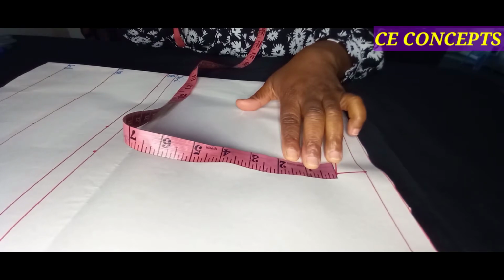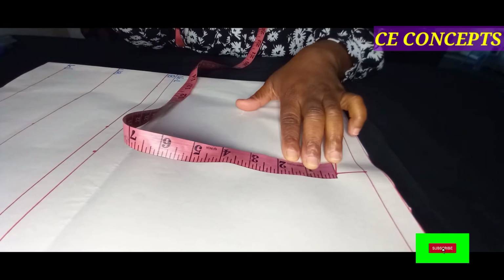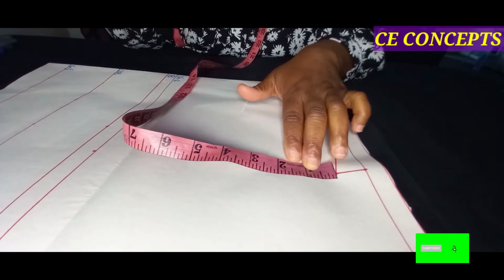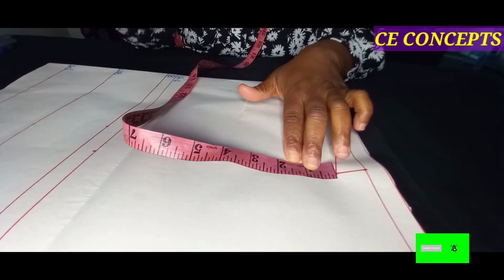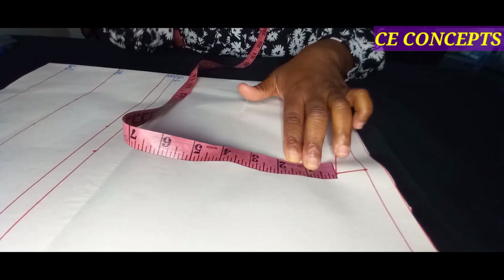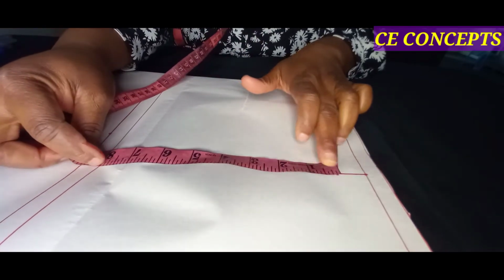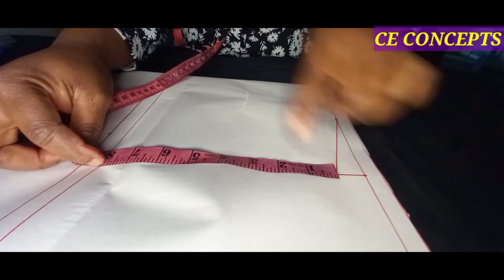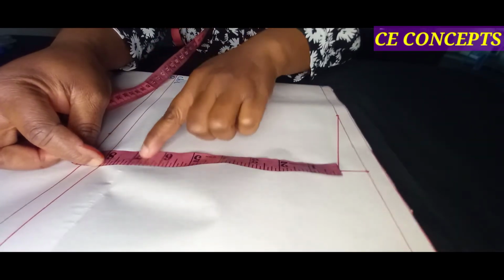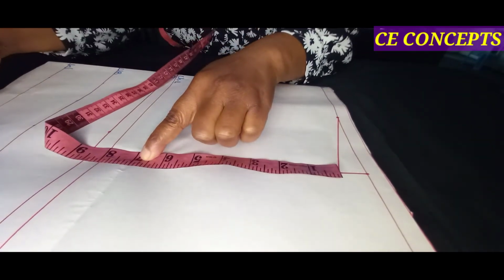Whatever you get, just input it. So in this tutorial, mine is 7.5. So whatever you get, just add half an inch to it. So mine will be 8 inches. This is it. So that is my armhole depth from the slanted part to this chest line. You can see it's my armhole depth.